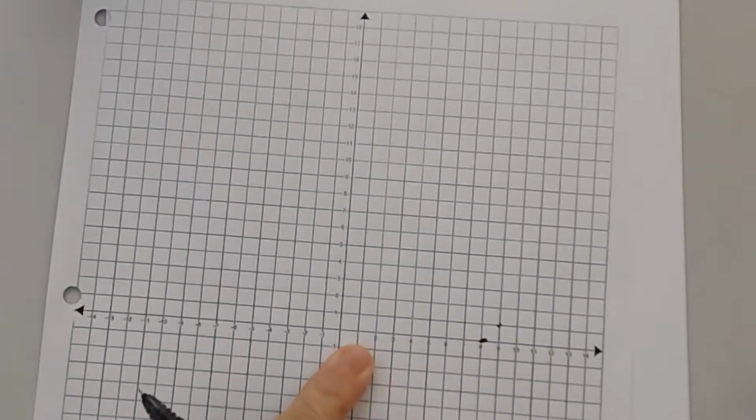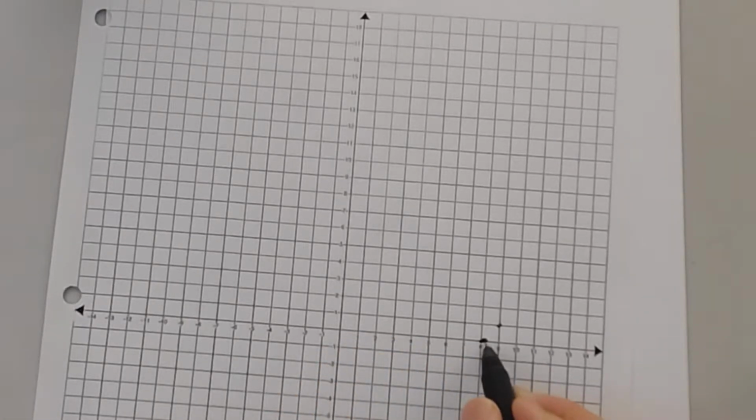Now remember, use symmetry. It helps. So from this vertex, I went how many units this way? 1. And then you ask yourself, what's the y value? 1. So if I go 1 unit to the left, what should be the y value? 1. X is 7, your y value is 1.